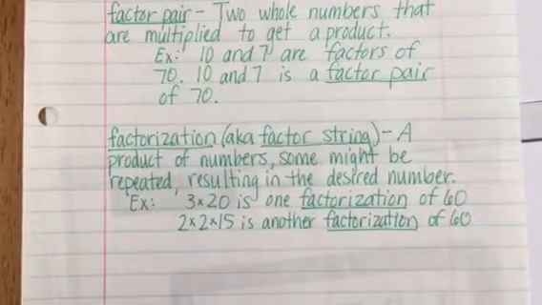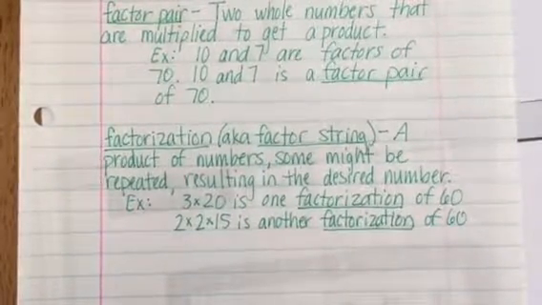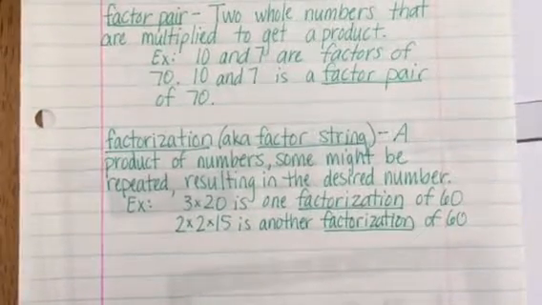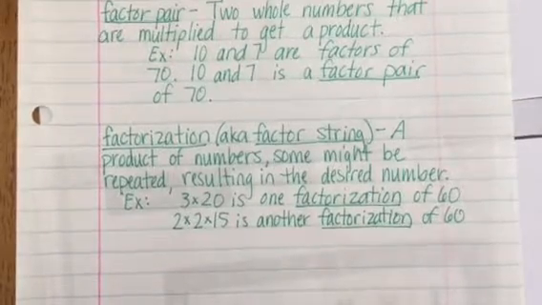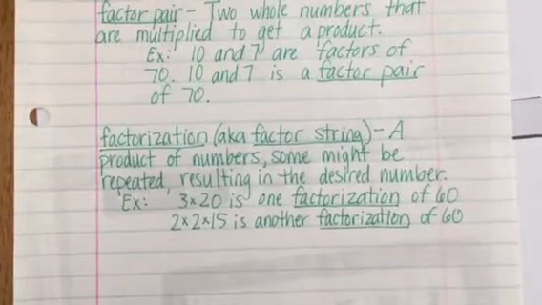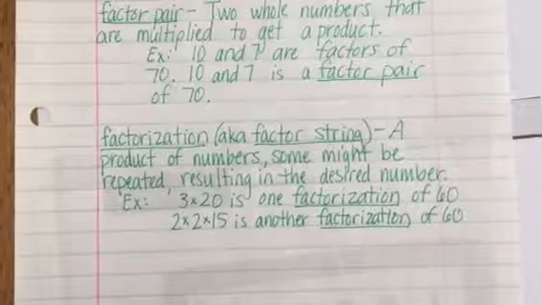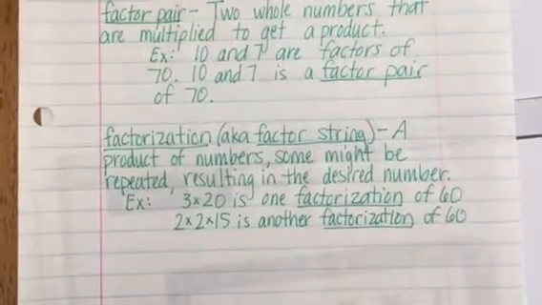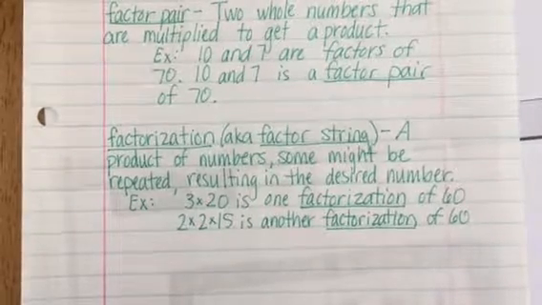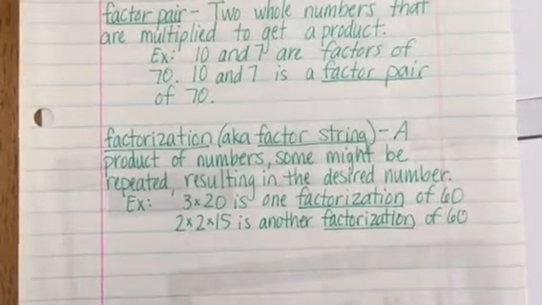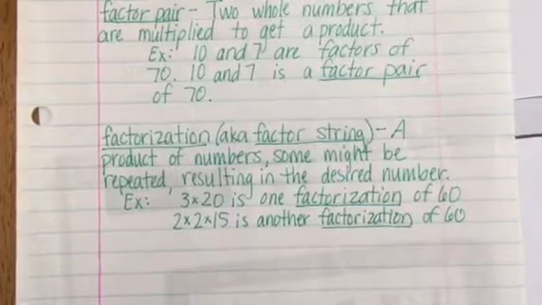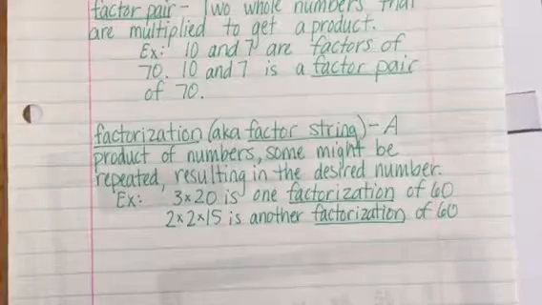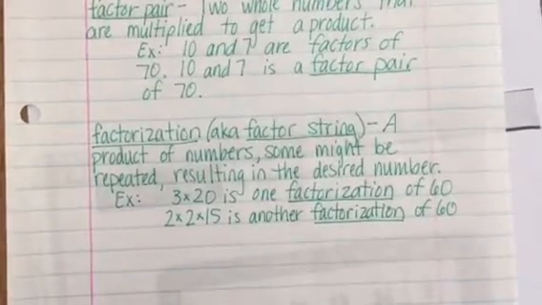Sometimes they can be quite long. An example given in your glossary here is 2 times 2 times 15. That also equals 60. 2 times 2 is 4, and 4 times 15 is 60. So it's another way to list the products of the factors of the number 60. You could get even longer and split the 15 into 3 times 5. And then you would end up with 2 times 2 times 3 times 5. And that factor string would have 4 factors in it, but it would still equal 60.